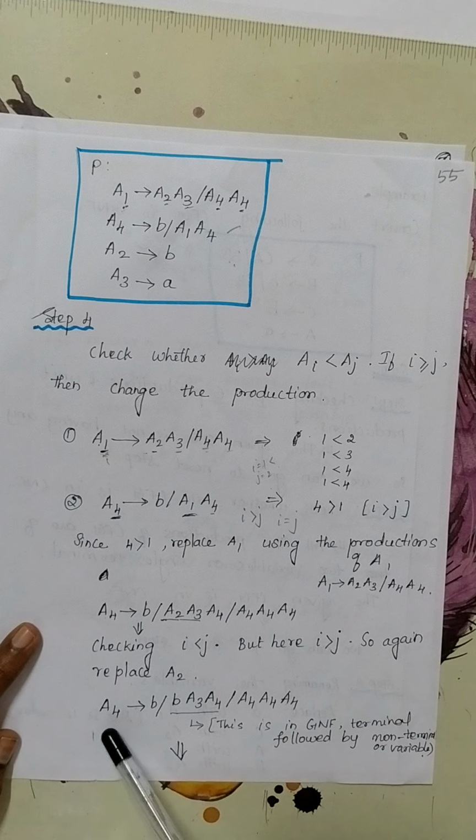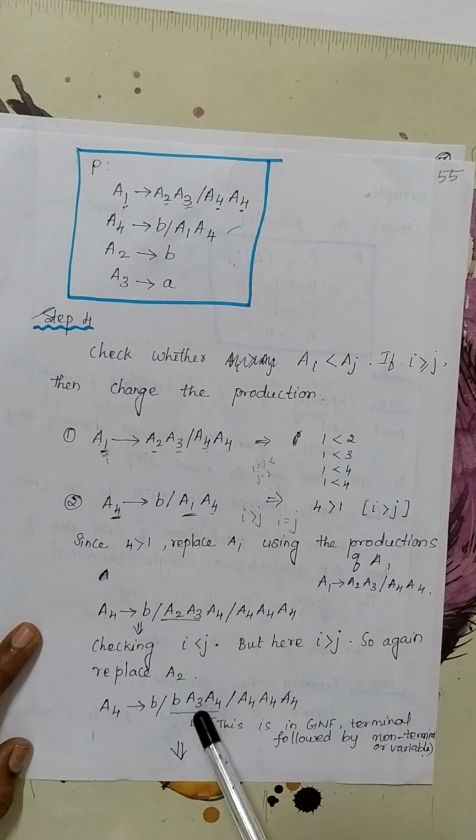You may think that here also I is greater than j, but we know that the standard form of Greibach normal form is a single terminal, or a terminal followed by a set of variables.